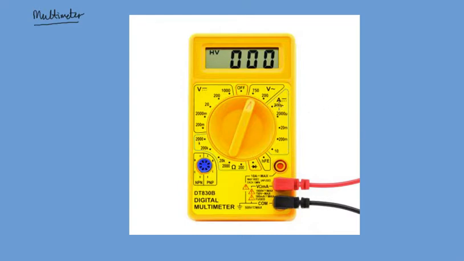So if you see here, you've got different ranges, and this is the current. This is 200 microamps, and you've got 200 milliamps, and then 10 amps. Here you've got ohms. This is for resistance, 200, 20,000, 2,000 kilo ohms.